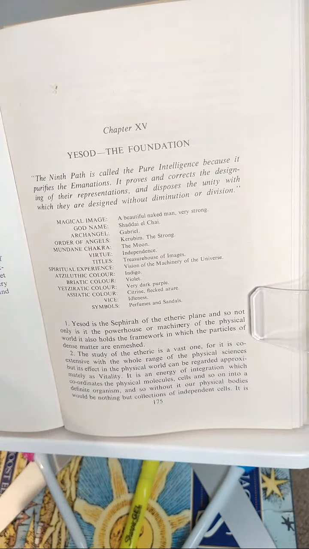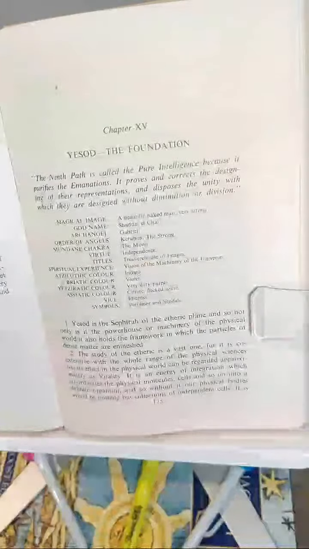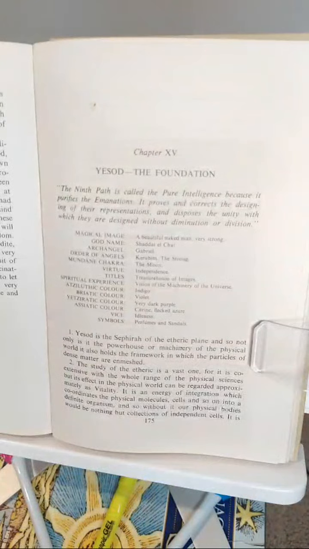And in order for this process to work, those forms have to be well-rounded. And I don't mean shape-wise. I mean the correspondence, what we know as correspondences. They have to check out across the board. So when you think of a hawk, there's quite a few things that it represents. No matter what culture we go to, we're going to see a lot of similarities behind that symbol. So what we're talking about here is proving and correcting the designing of representations.